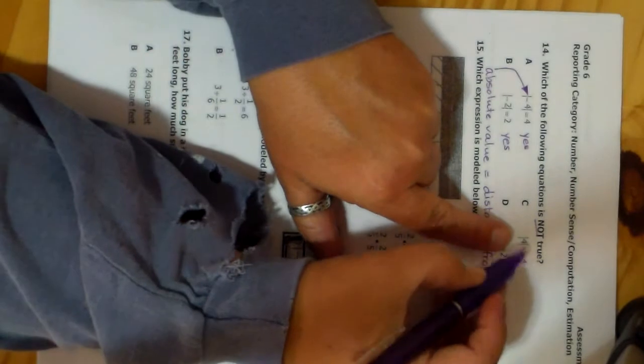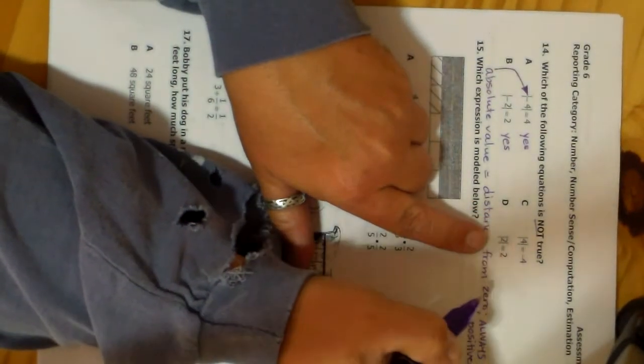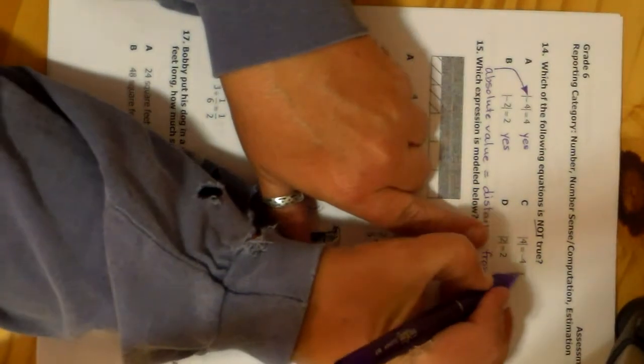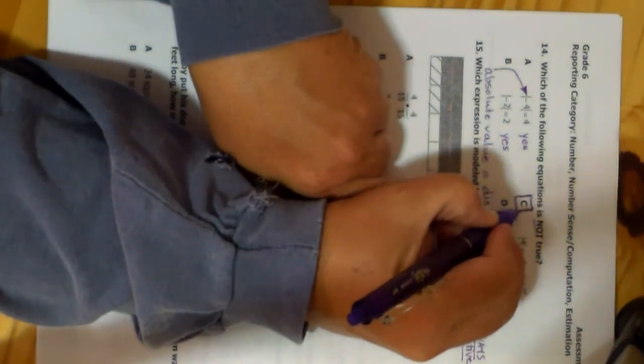The absolute value of 4 equals -4. Well, we said in our definition that absolute value has to always be positive. So this is a not true statement. Therefore, it is your answer choice.